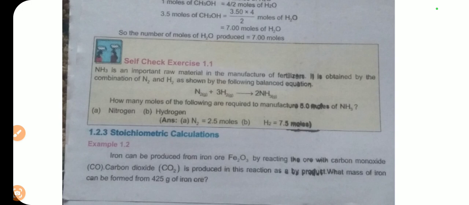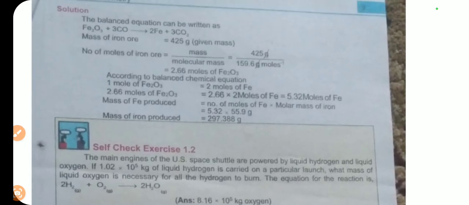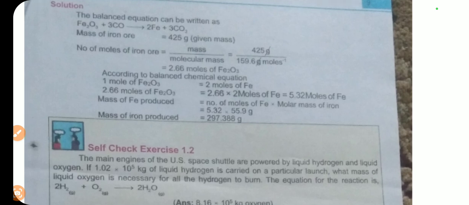Now mole to mole calculations are not enough here. First we have to calculate the moles, then we have to calculate the mass. Actually, what mass of iron can be formed from 425 grams of iron ore? Here first of all we have to write the balanced chemical equation, or the balanced chemical equation is already given. So we have to notice that the balanced chemical equation is already there.